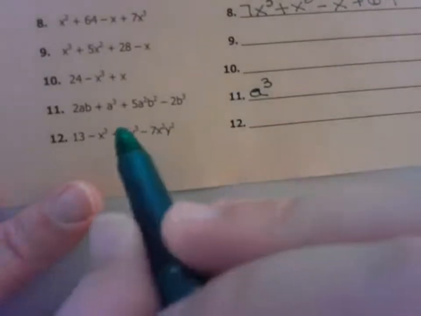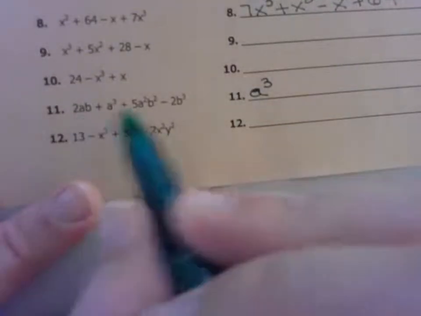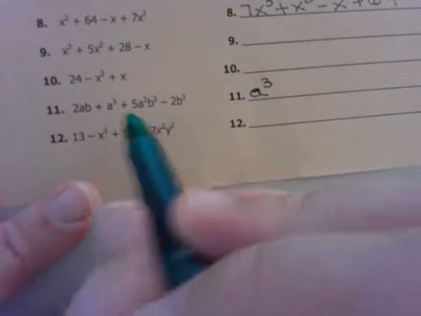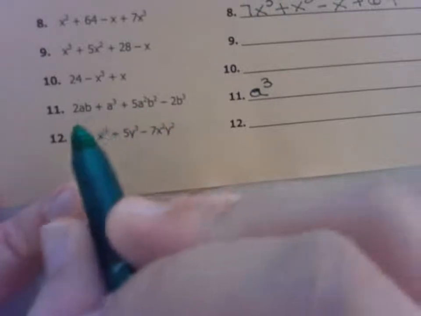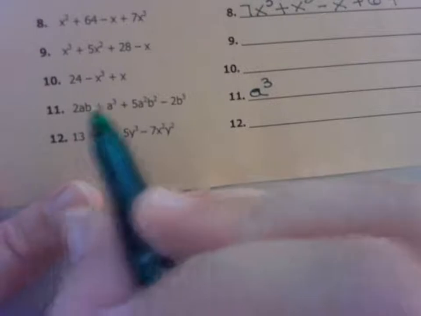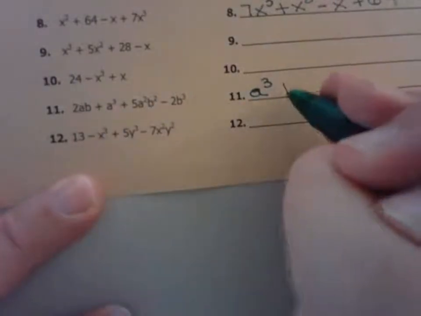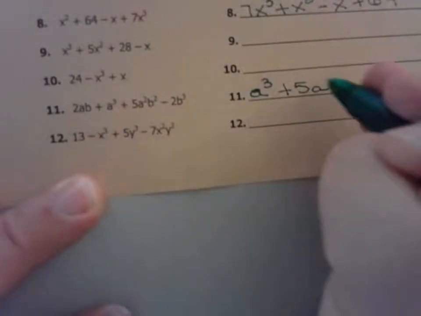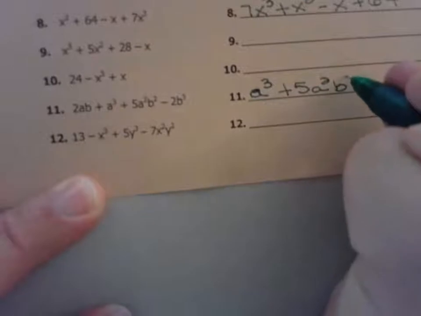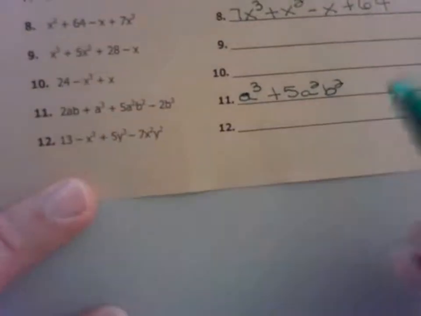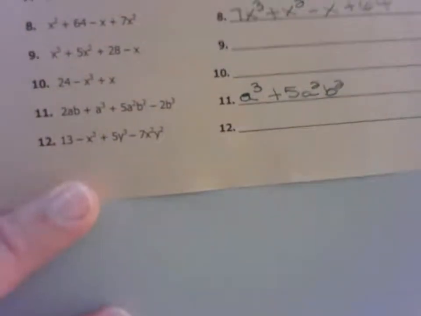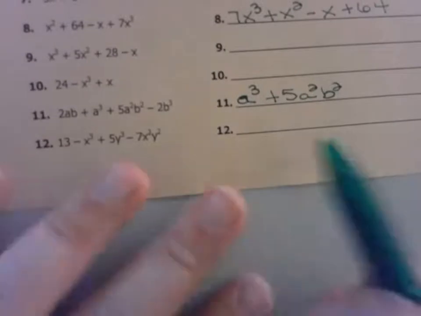Okay, now we have a 2ab and a 5a squared b squared. You pick the one that has the highest exponent. So which one? 5a to the second, b to the second. Since they both have a and b's, you pick the one that has the highest exponent. So listen up. Let me explain this, and then you can ask questions.